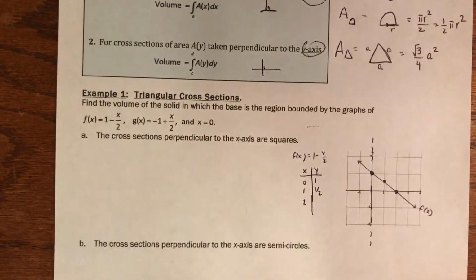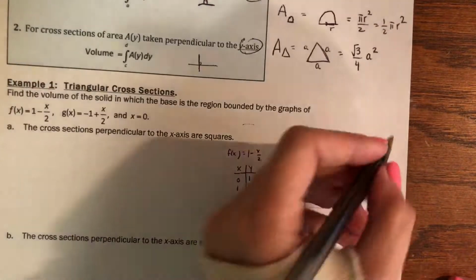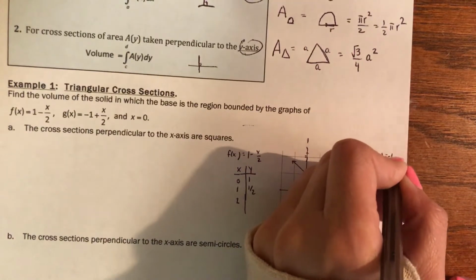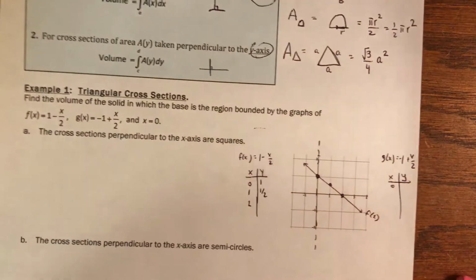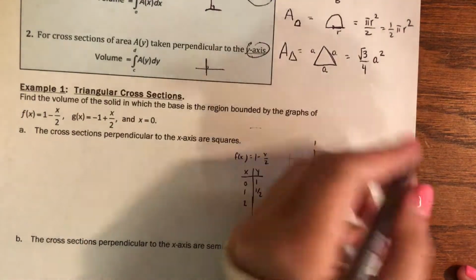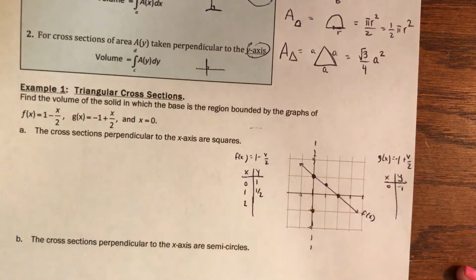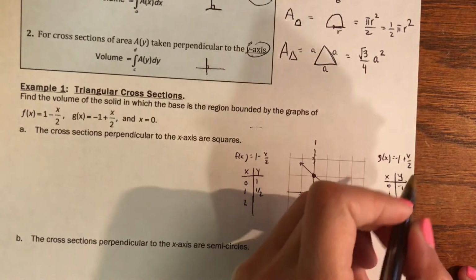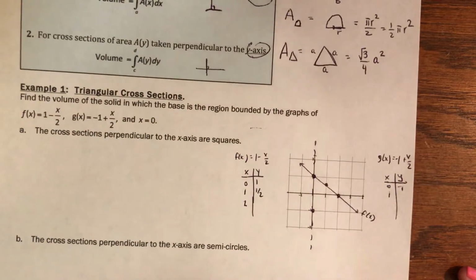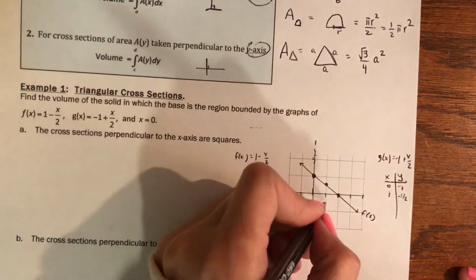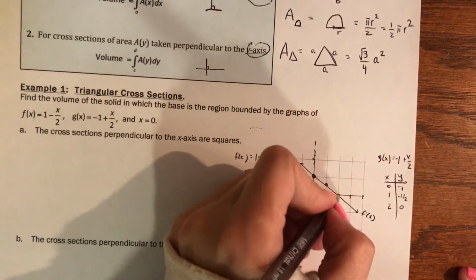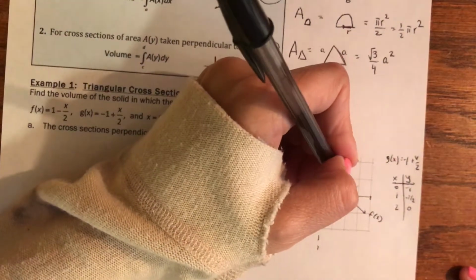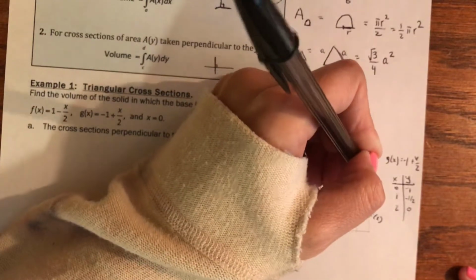We can repeat that for g of x. I'm going to do the work over here. So g of x equals -1 plus x over 2. Again, start at 0 because that's where we're bounded by. Plug 0 in, you get -1. If you notice, these are the same. It's just the opposite direction, but we'll keep going anyways. 1, -1 plus 1/2 is -1/2. That's here. And then 2 brings us to 0. Okay, and that's where they intersect. Okay, so this is g of x.